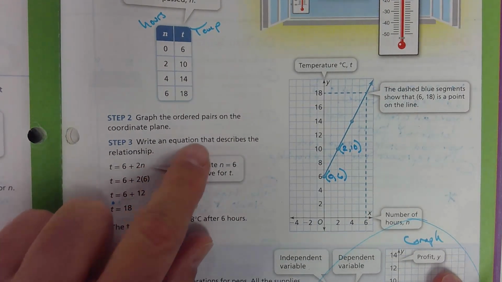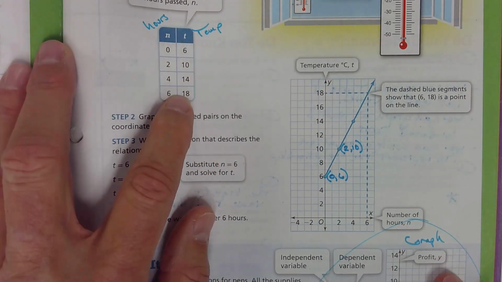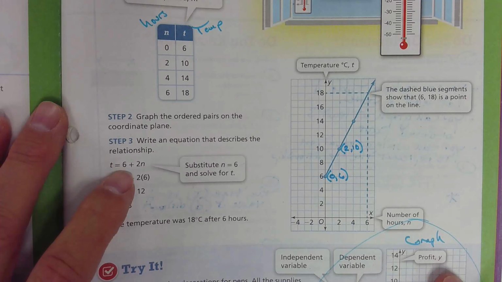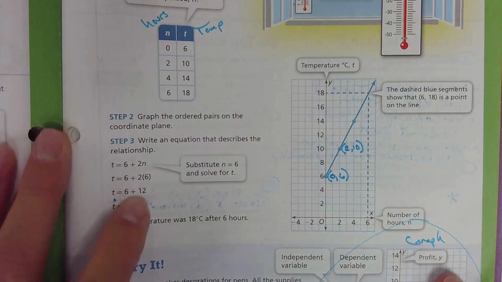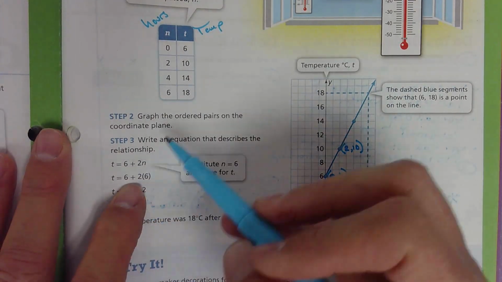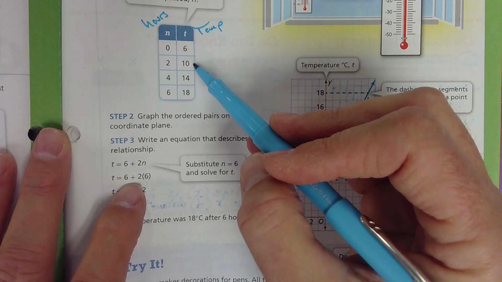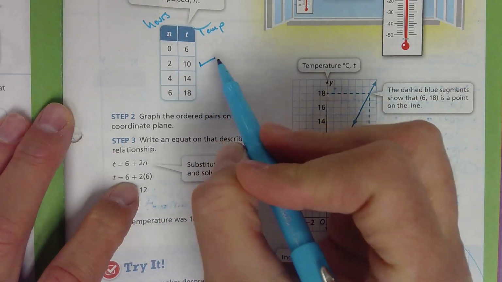Then it says write an equation to describe the relationship. So t equals, they're starting with t, which is the y value. So t equals 6 plus 2n. Well, gosh, does that work? So T is the temperature, would be 10. So let's just look at this one right here.